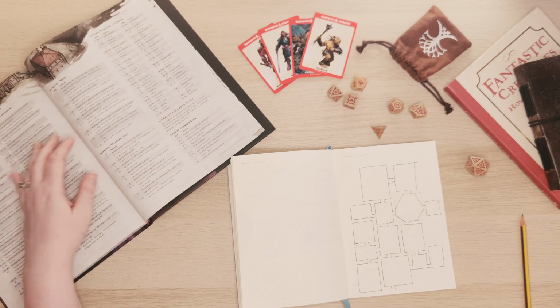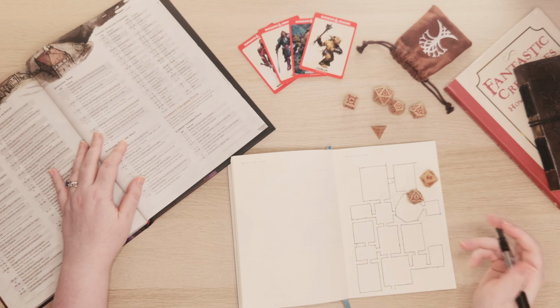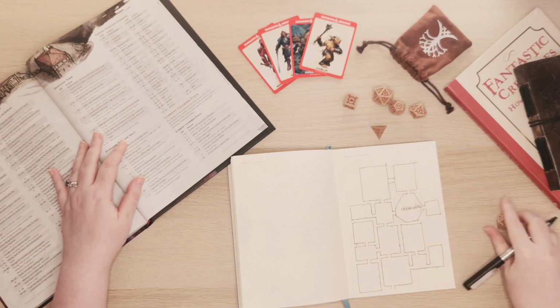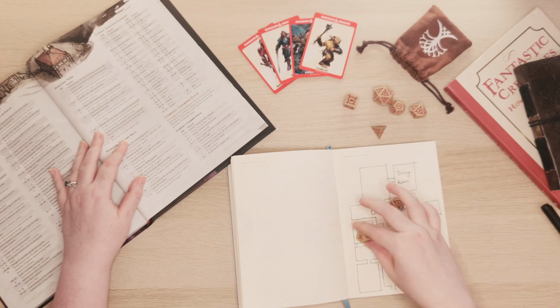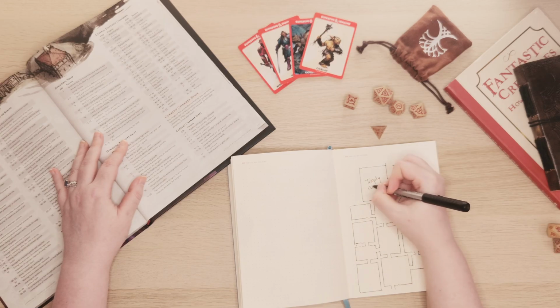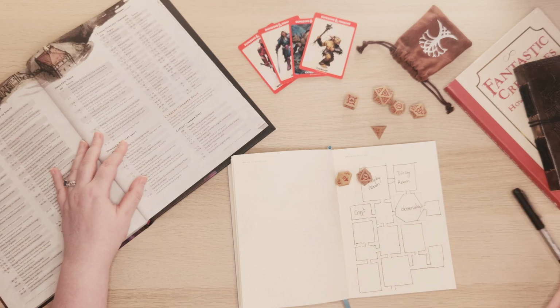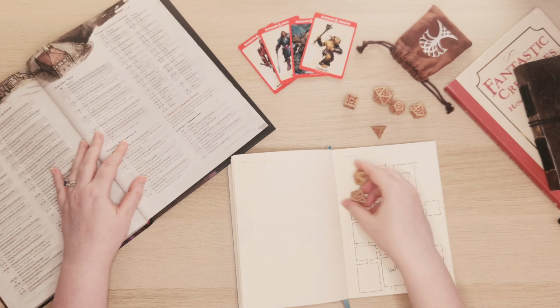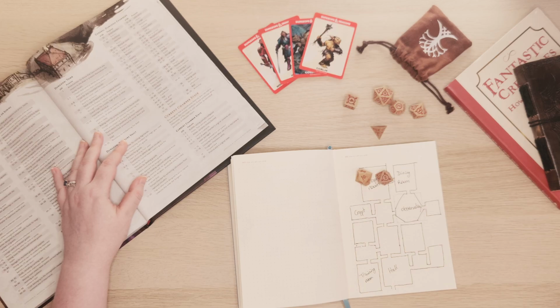Now I'm rolling to know what each room is exactly. The first room I rolled is an observatory, so it already gives me an idea of what we're going to look for in this dungeon. As I go forward, we also add a dining room, for example, a reception room, as well as a library and a temple. I also roll for a cell and a guard's room. So already I've got some ideas of what's going to happen here.